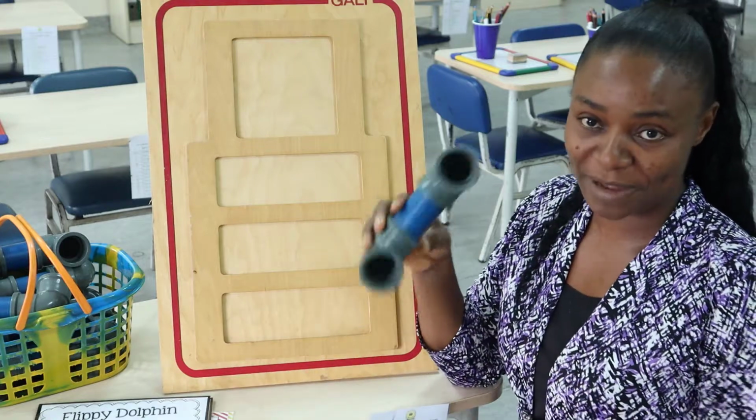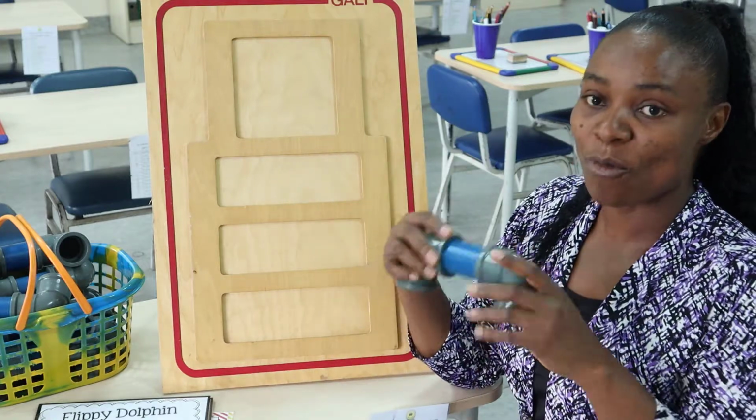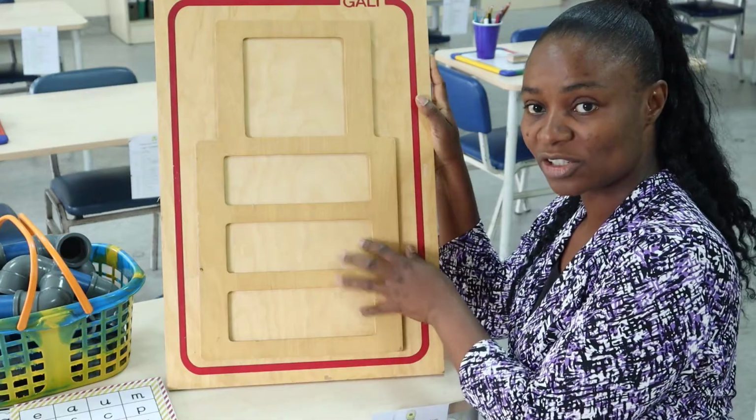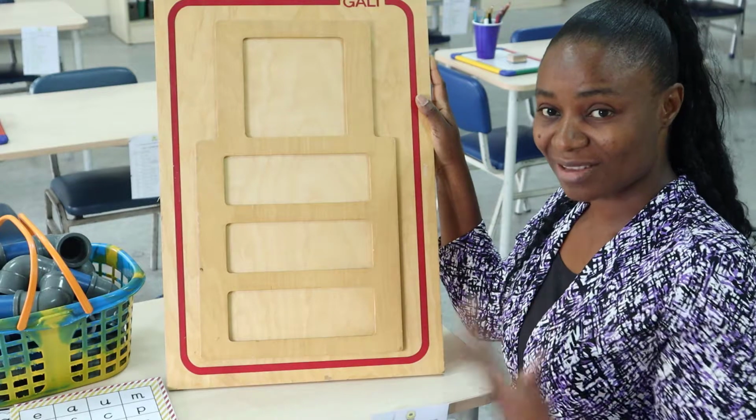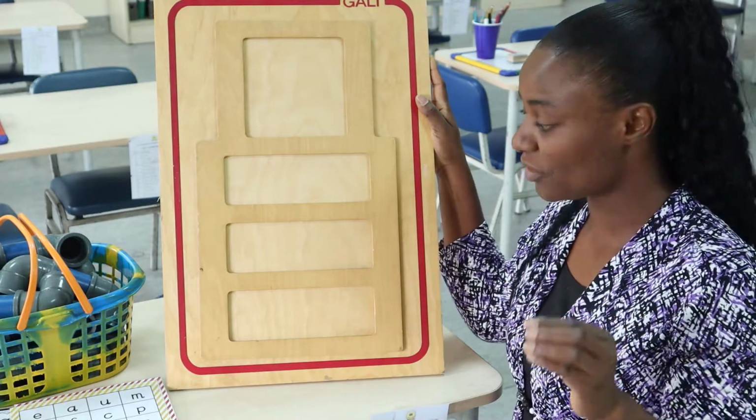This is a whisper phone. I created this. What did I use to do it? I intend to use this to teach sight words, because I've noticed from the morning meeting the children can still not spell some of the sight words.